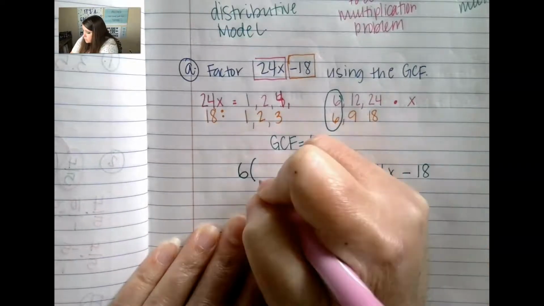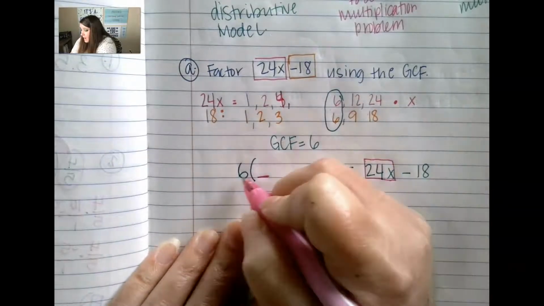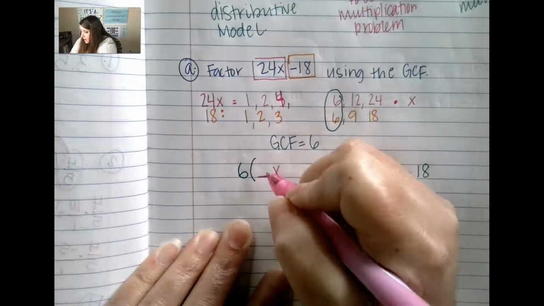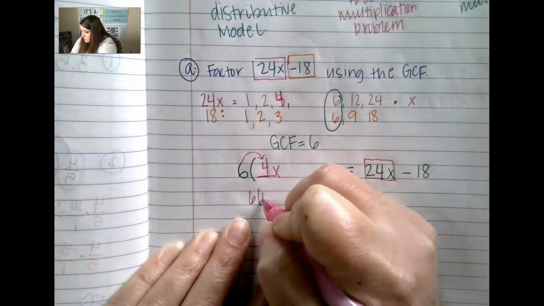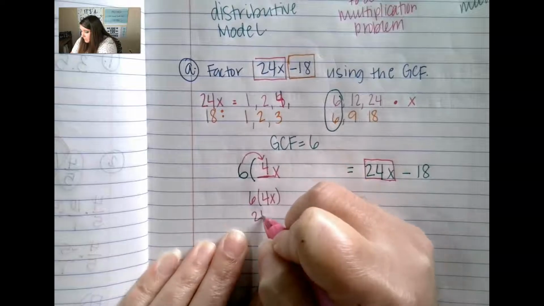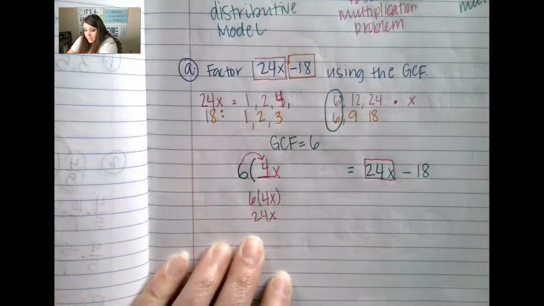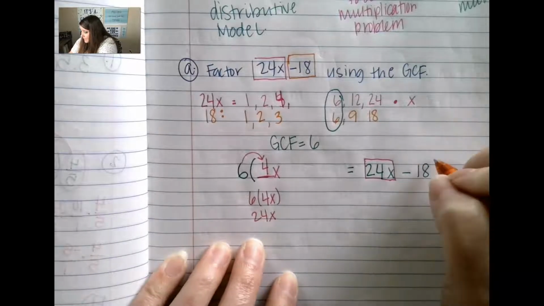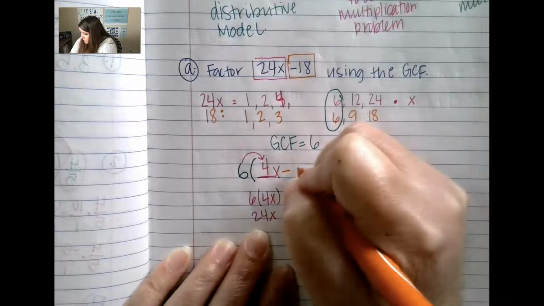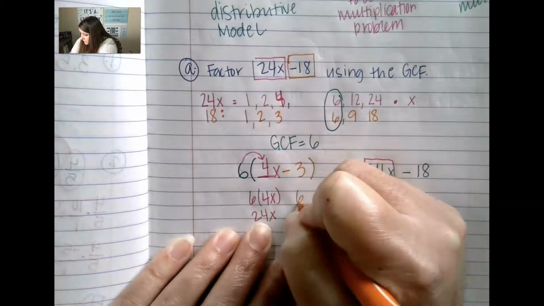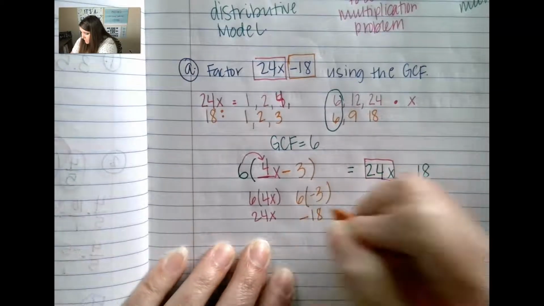So to get this first factor here, to make it 24x, I need to multiply 6 by 4. 6 times 4x, and that gives me 24x. There's my 24. And then I need a negative 18, or minus 18. So I'm going to subtract 3 because 6 times a negative 3 gives me negative 18.